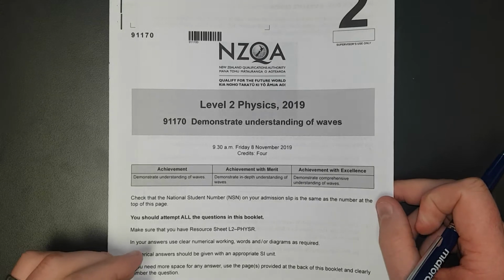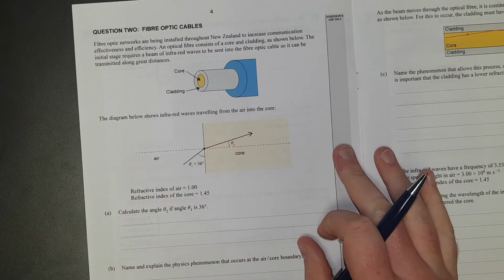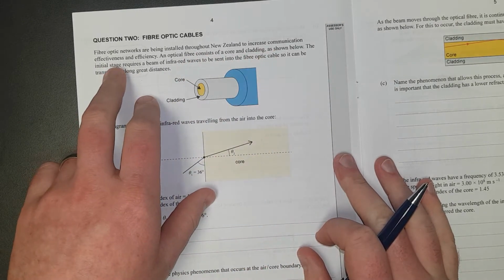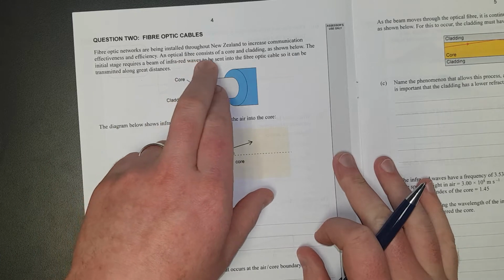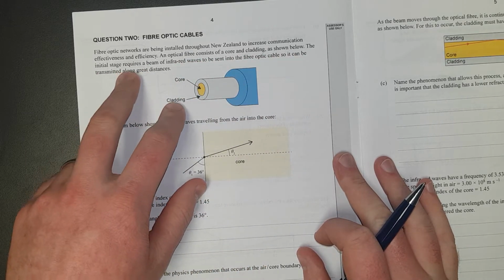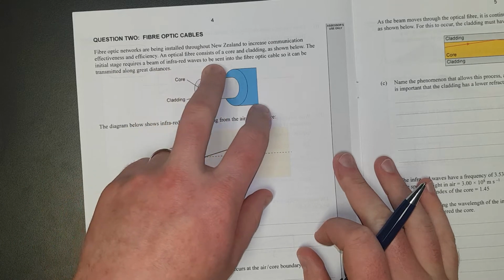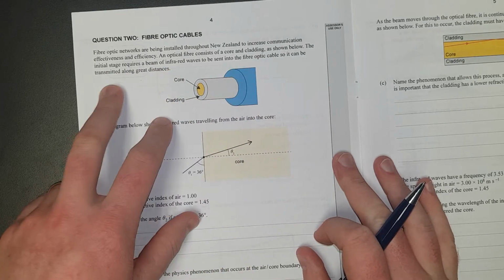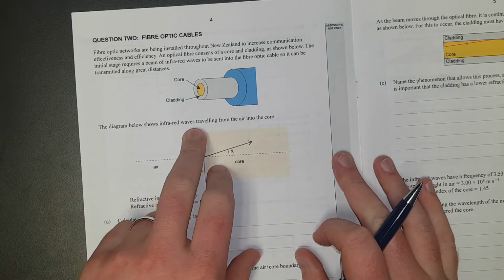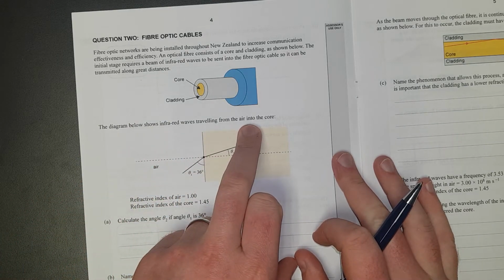This is the Level 2 2019 Waves paper, question 2. We've got fibre optic networks being installed throughout New Zealand to increase communication effectiveness and efficiency. Optical fibre consists of core and cladding as shown below. The initial stage requires a beam of infrared waves to be sent into the fibre optic cable so it can be transmitted along great distances. The diagram below shows infrared waves travelling from air into the core.